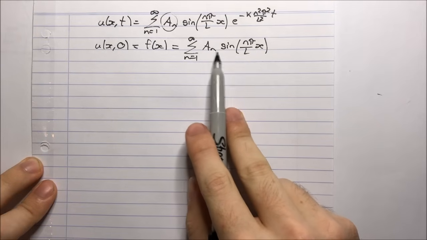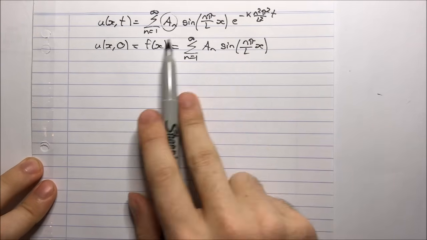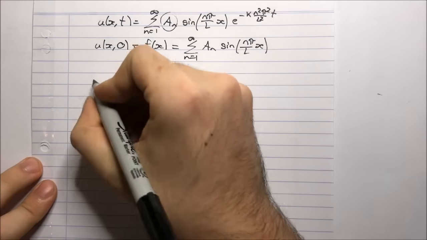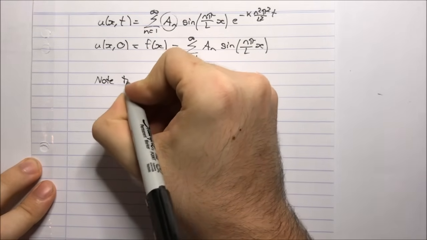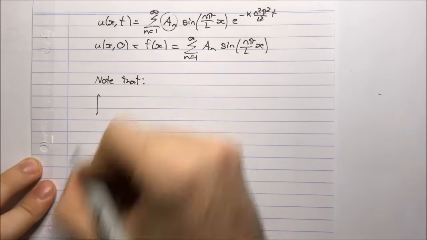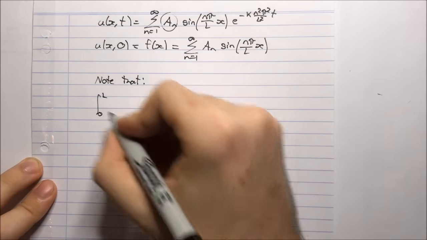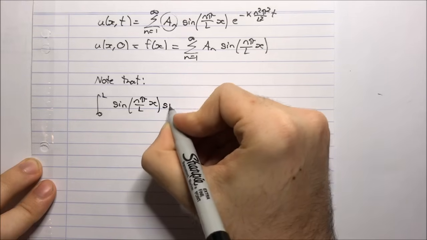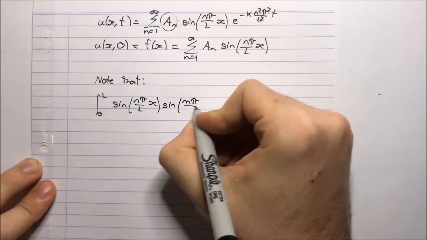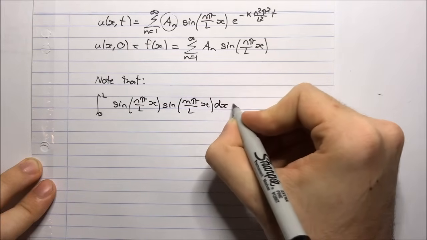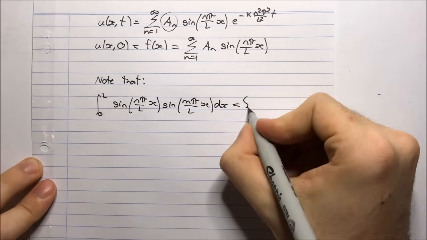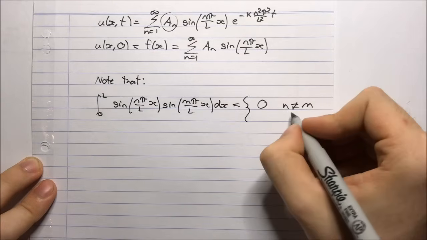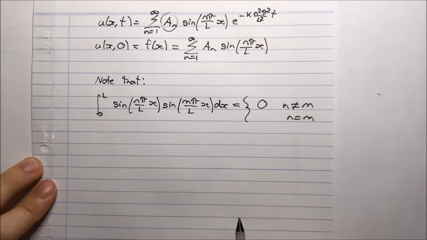Now, how can I extract this constant a n from this expression here? Well, we're going to use an orthogonality relationship. So, note that the integral from 0 to L of sine n pi on L x multiplied by sine of m pi on L x dx is equal to 0 when n is not equal to m, but when n is equal to m, it's equal to half the period.